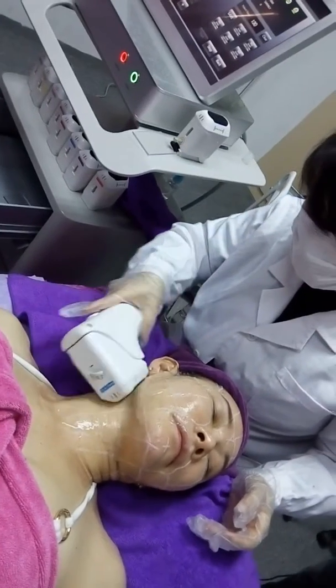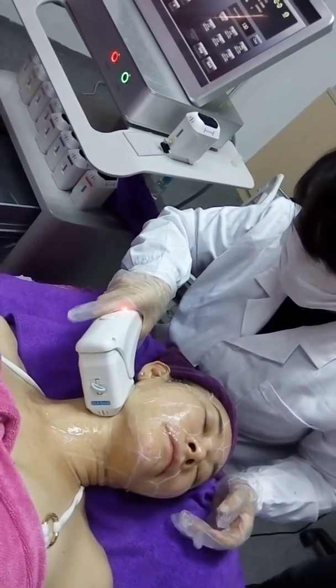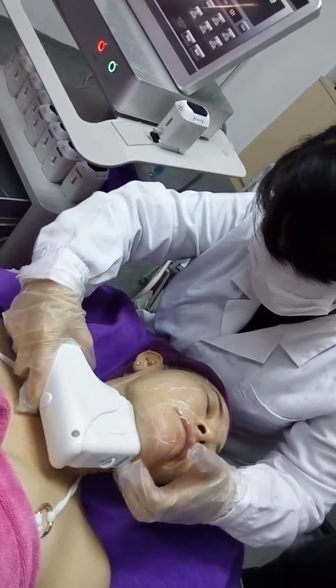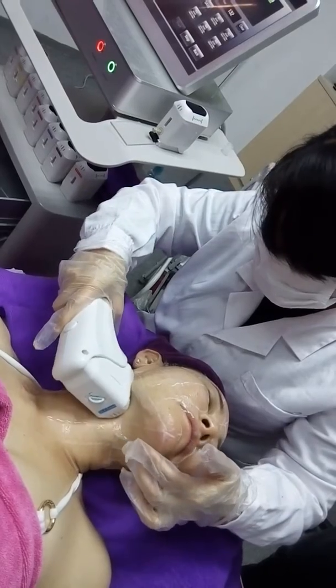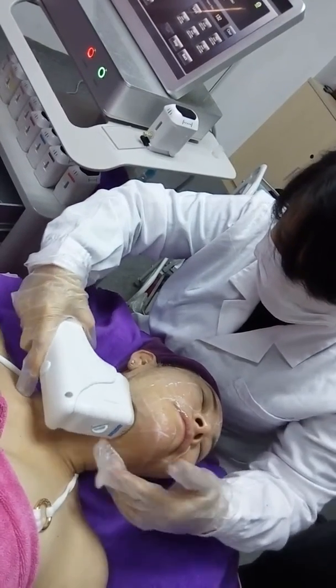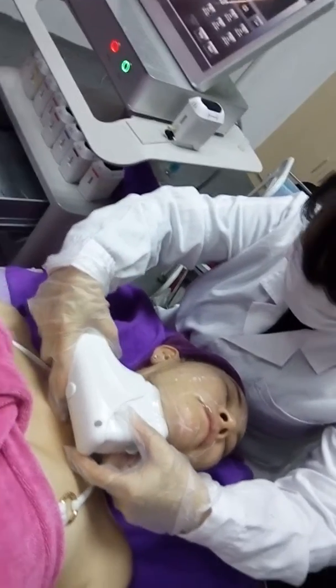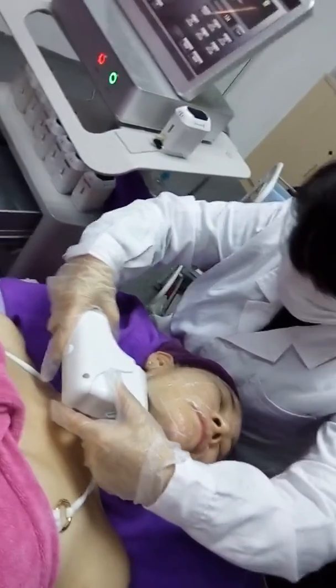We increase the power setting slightly, and now we're moving the head slowly. As you've seen, we've just increased the power level, and we are moving the head.